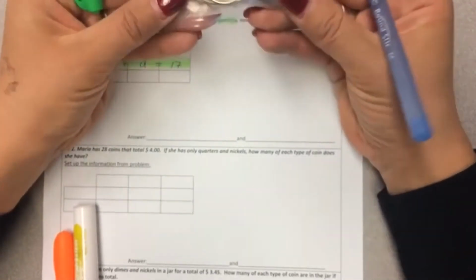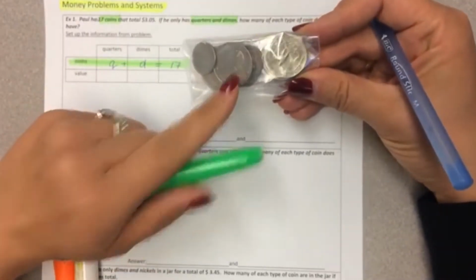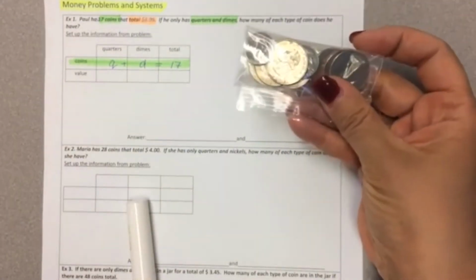Then the second equation will be about the value. It means how much each is worth. Every quarter is 25 cents, every dime is 10 cents, and the total value in the problem is $3.05. $3.05 converted to cents is going to be 305 cents.